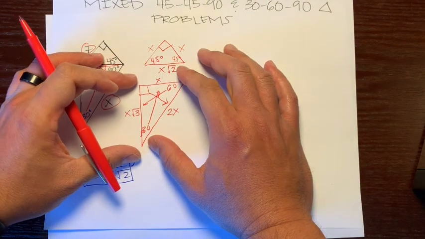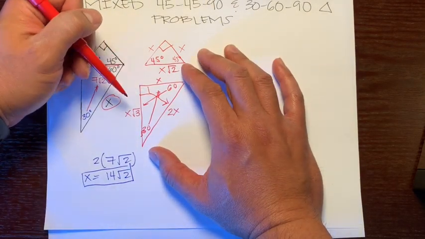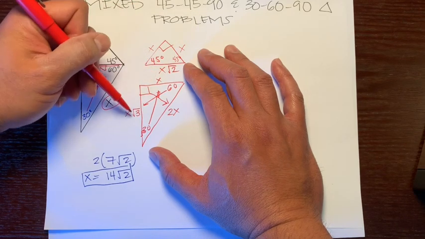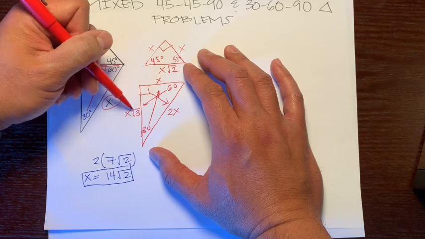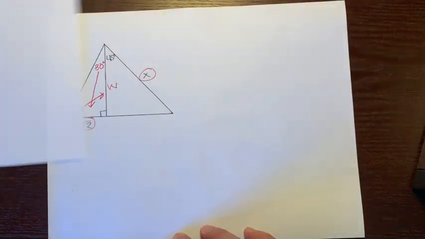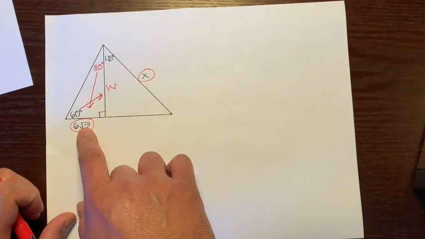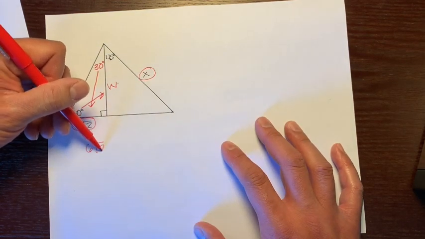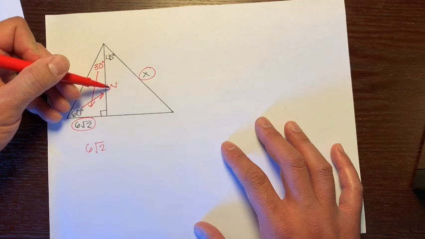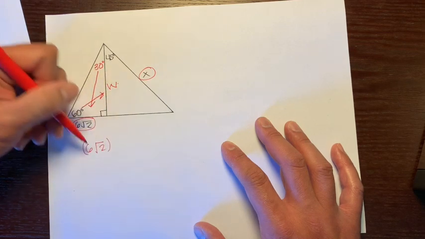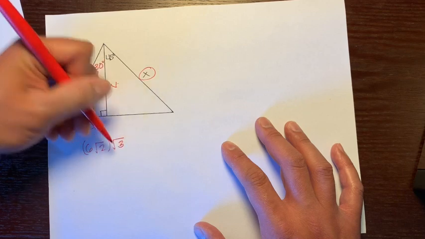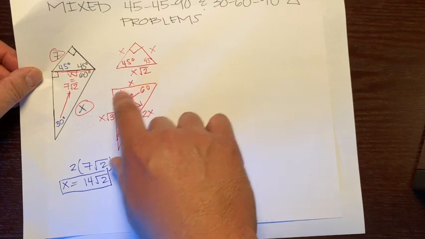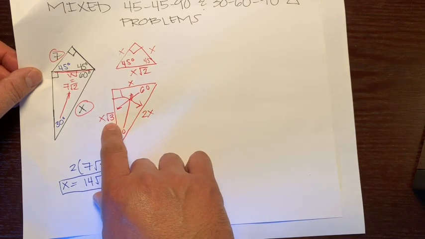So using the rules for 30, 60, 90 triangles, if you have the short side, you can find the middle side by multiplying the short side by radical 3. So that's what we'll do over here. So we have our short side, which is 6 radical 2. And let's figure out what this middle side is by multiplying it by radical 3. Okay, so just like the pattern, we take the short side. To get the middle side, we multiply it by radical 3.